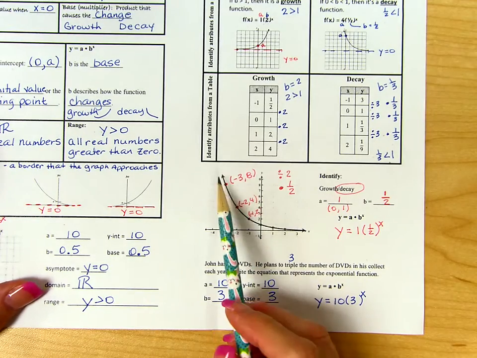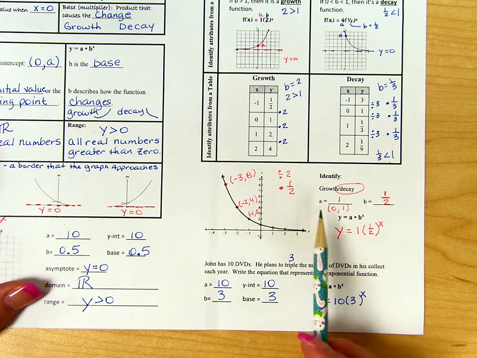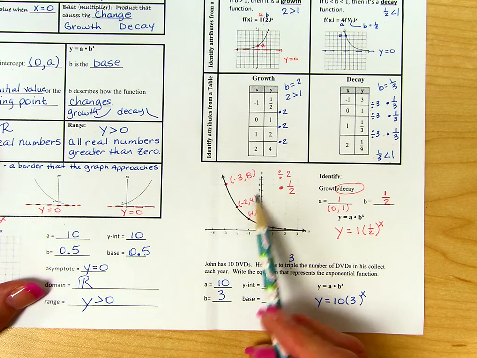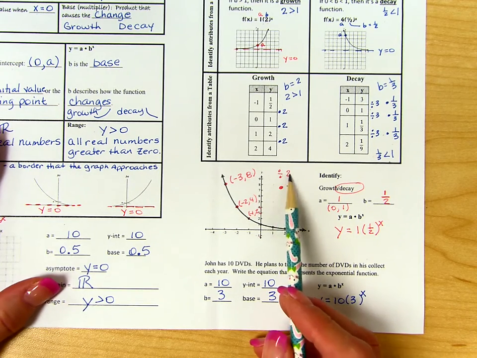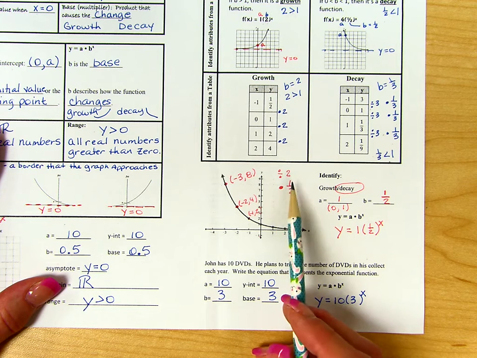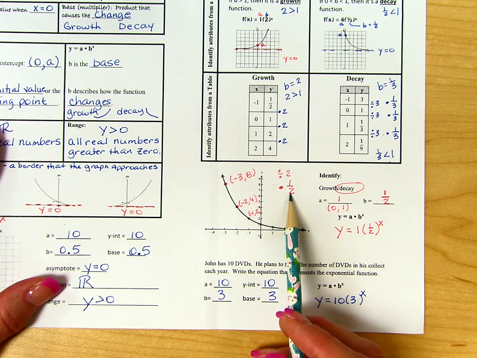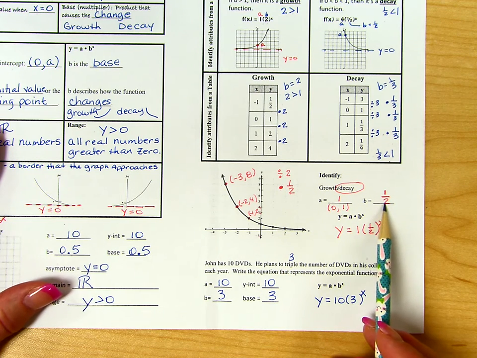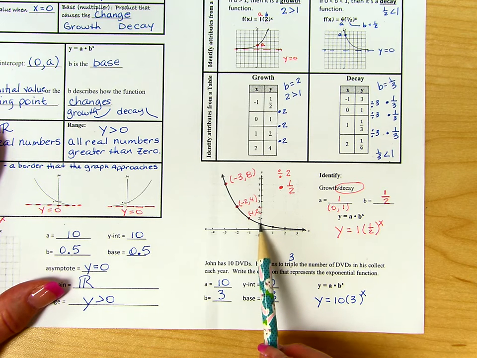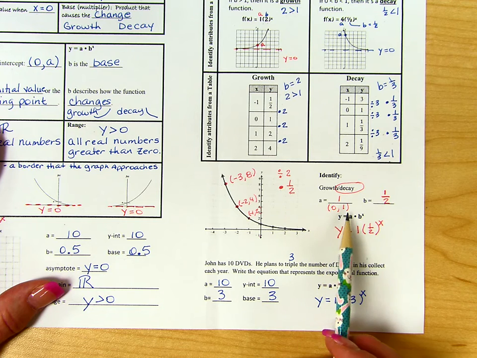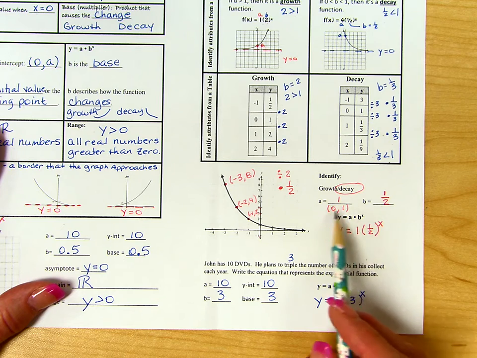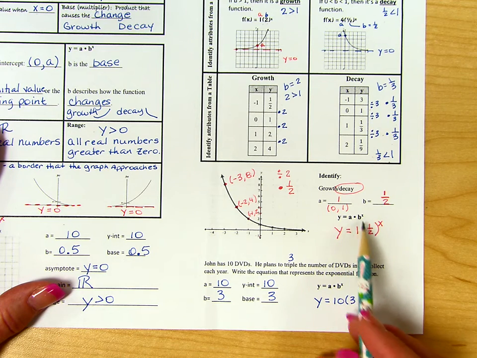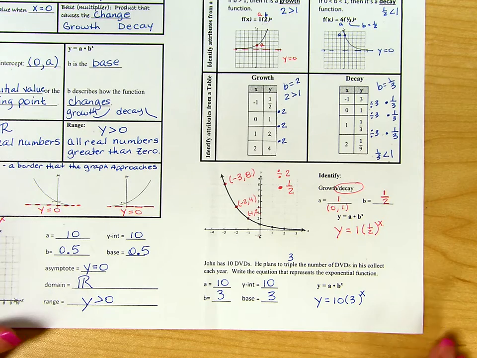In this example here, we have these points that are on our curve. How do you get from 8 to 4? You divide by 2, but division is not what we want. We want multiplication. So division by 2 is the same as multiplying by 1/2. So our multiplier is 1/2. So b ends up to be 1/2. Right here is where it crosses the y-axis. So (0, 1) is our y-intercept. So a is equal to 1. And then we simply put those into the general form. A is 1, b is 1/2, being raised to the x power.